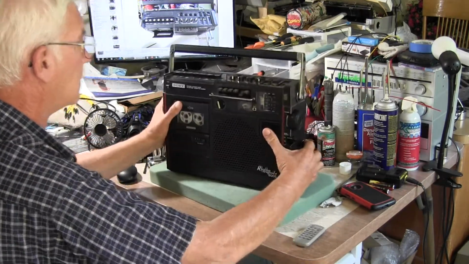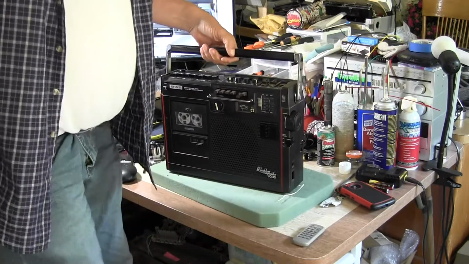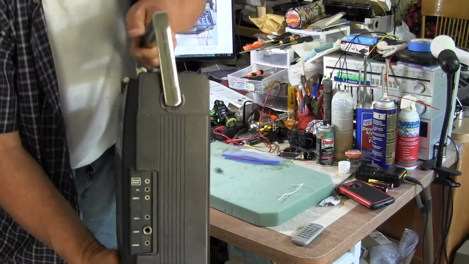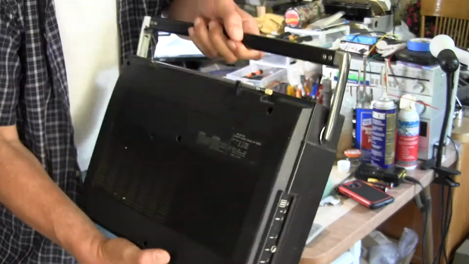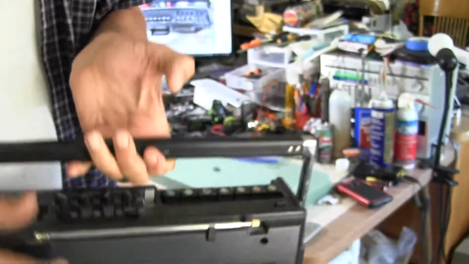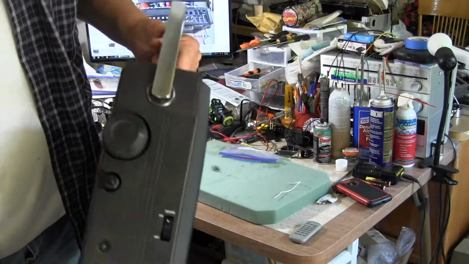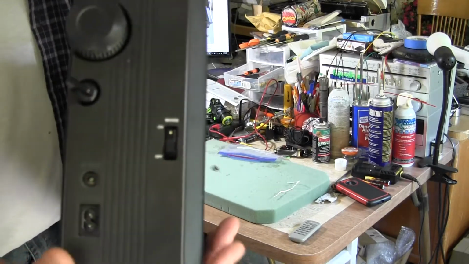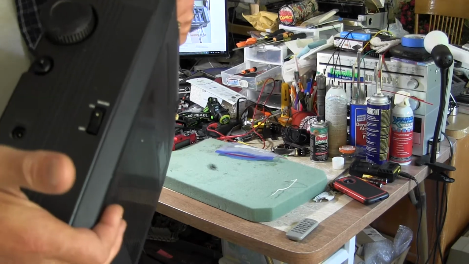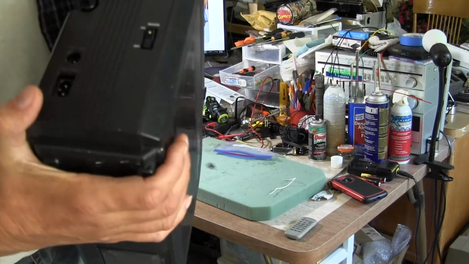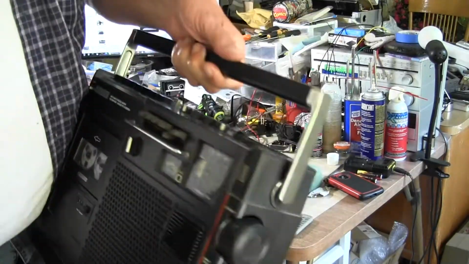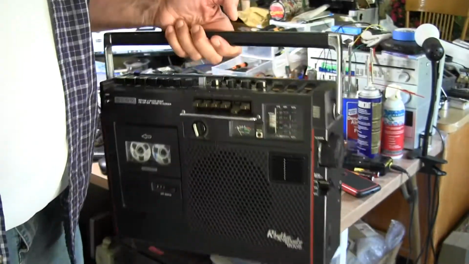Okay, and then just to give you a twirl around while I'm here. So here's the back. That's the input stuff. There's the back of it. It's got a complete antenna. And then this is your function and main switch right here. So if you have it on mains, it won't work on batteries. If you put it there, it'll work on batteries. This has a figure 8 plug, so you need a figure 8 plug, and it also has a DC input. And then the rest of this stuff is just real confusing to operate.